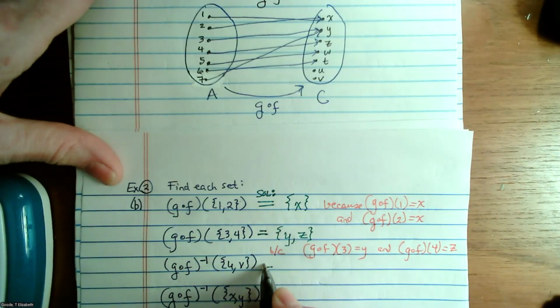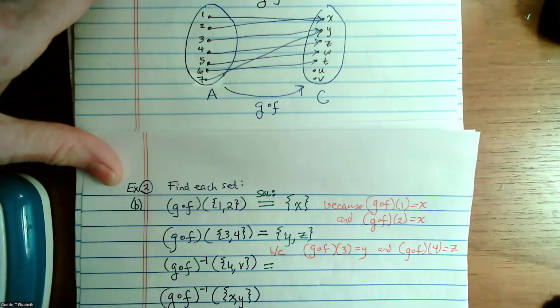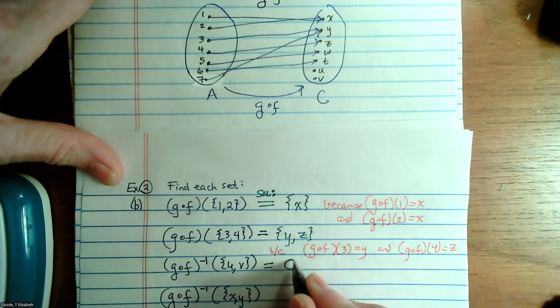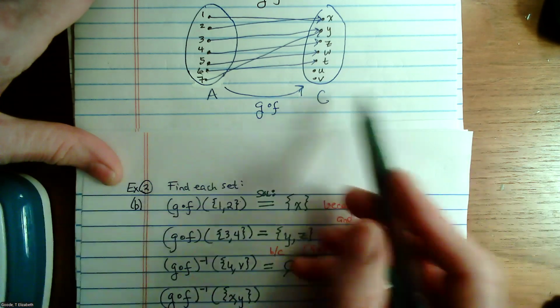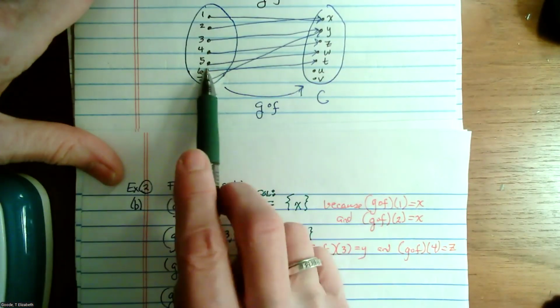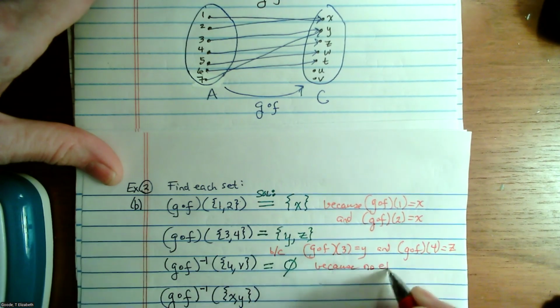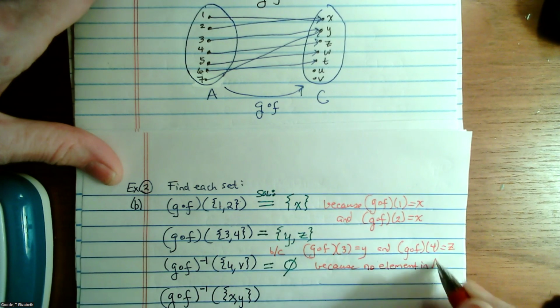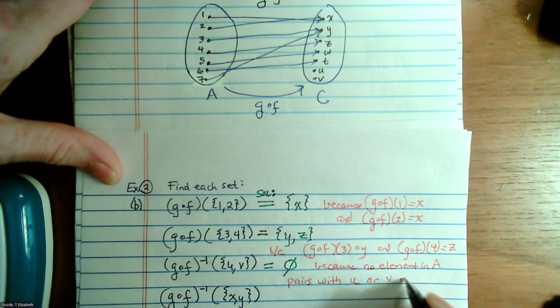I'll open the floor back up to anybody. An empty set. It sure is. Why is it empty, Edwin? Because U and V don't have any pairs with A on the image. Yeah, U and V do not have any pre-images in A. They don't pair with any elements from domain A, do they? Because no element in A pairs with U or V under G of F.